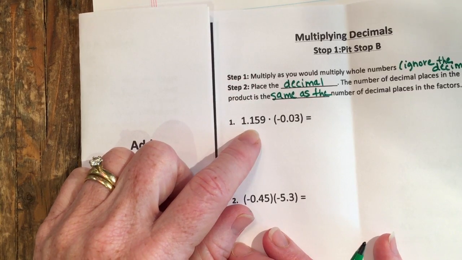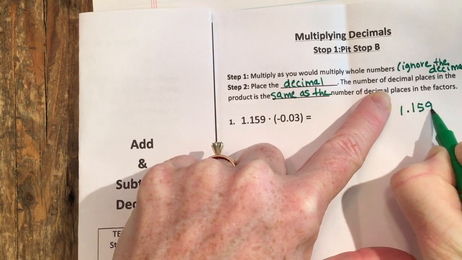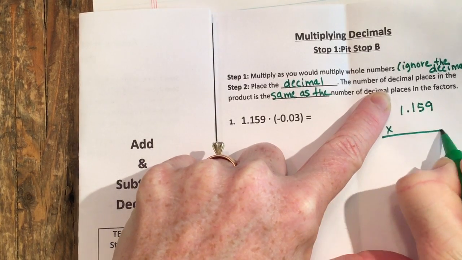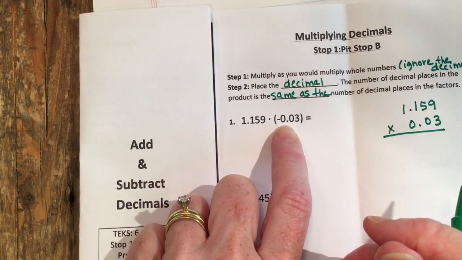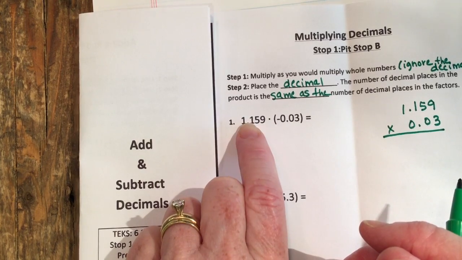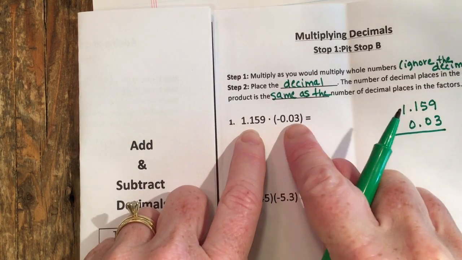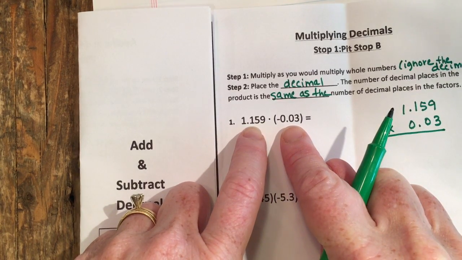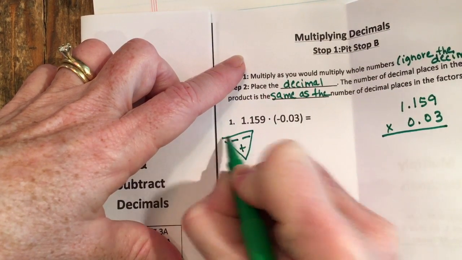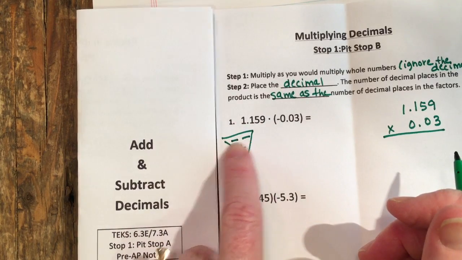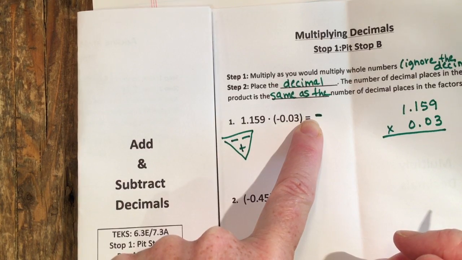So the first thing we do is we just multiply like we normally would. So I'm going to rewrite this as 1.159 times 0.03. And I'm not going to worry about the negative, but I am going to go ahead and decide right now, is my answer going to be positive or negative? Well, I have a positive times a negative, so if the signs are different, then my answer is what? If you've forgotten, remember this little sleeping man, he's always helpful. Okay, when I have a positive times a negative, my answer is negative. So I'm going to write that negative down so I don't forget that it's going to be a negative product.